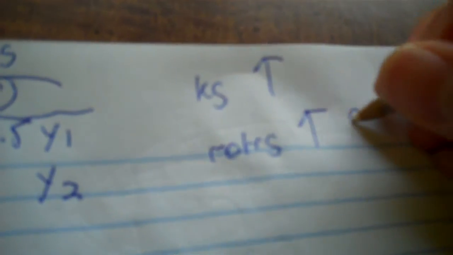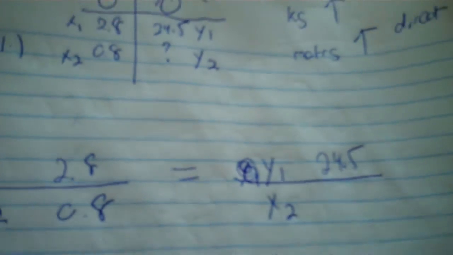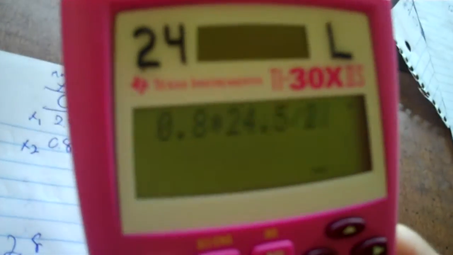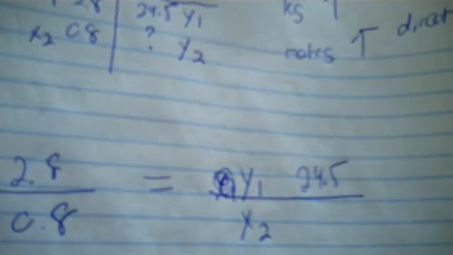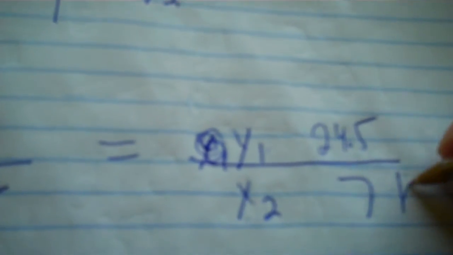Now as the weight goes up, then the meters go up, so that's direct, okay? So that is going to be Y1, Y2, okay? So X1, X2, you got 2.8 and 0.8. Y1, Y2, well you know Y1 is 24.5, you don't know Y2. So you cross multiply and divide, you got your answer. 7 kg.